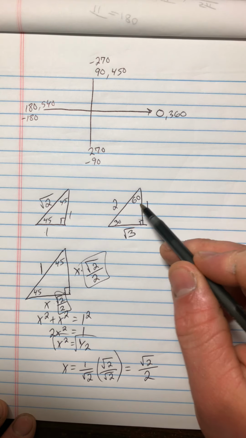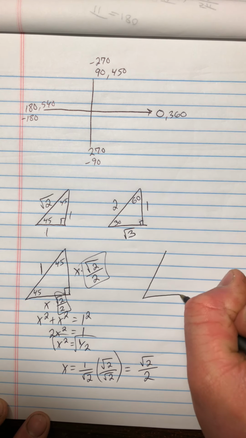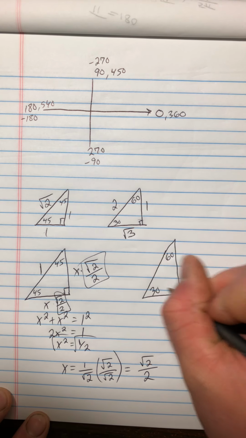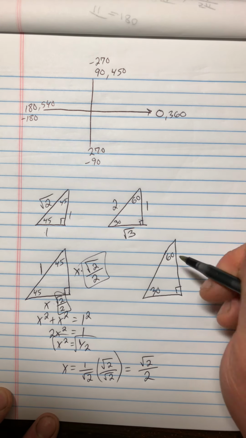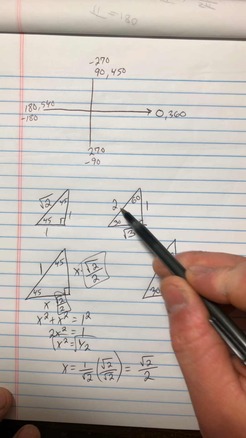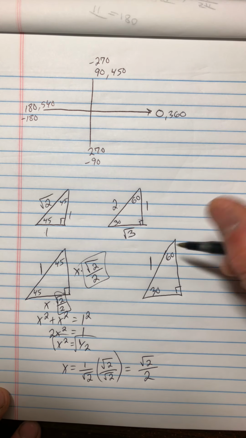If you have the 30, 60, 90, same idea, except the hypotenuse was 2. I want the hypotenuse to be a 1 now, so make another one. Close enough if that's 60, doesn't look like it, close enough. Another way to do it, instead of Pythagorean theorem, takes a little bit of work. If it was 2, I know the hypotenuse is now 1 because we're on the unit circle. Draw a picture of that in a minute.